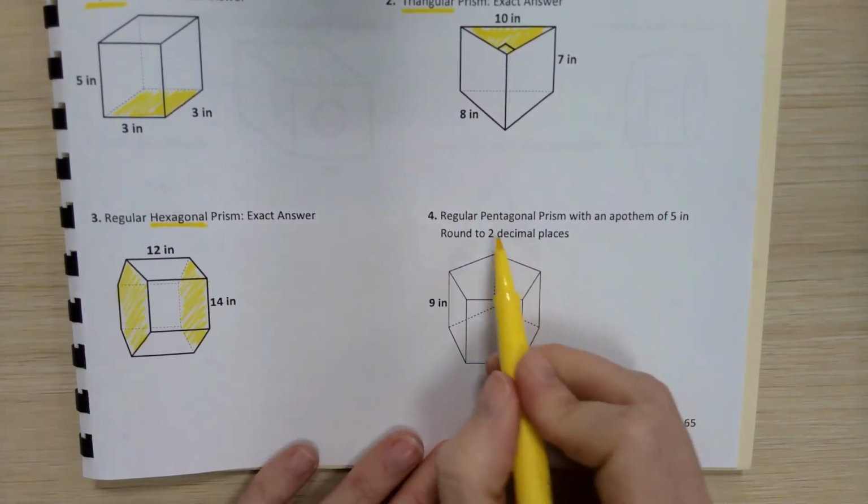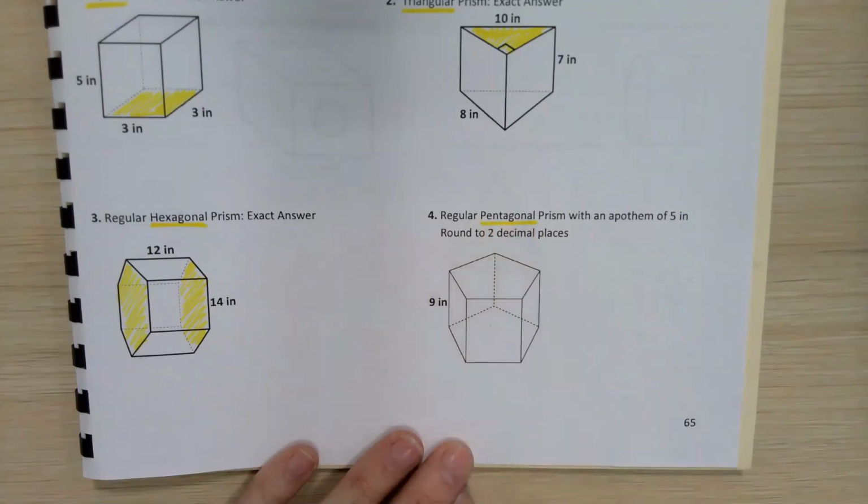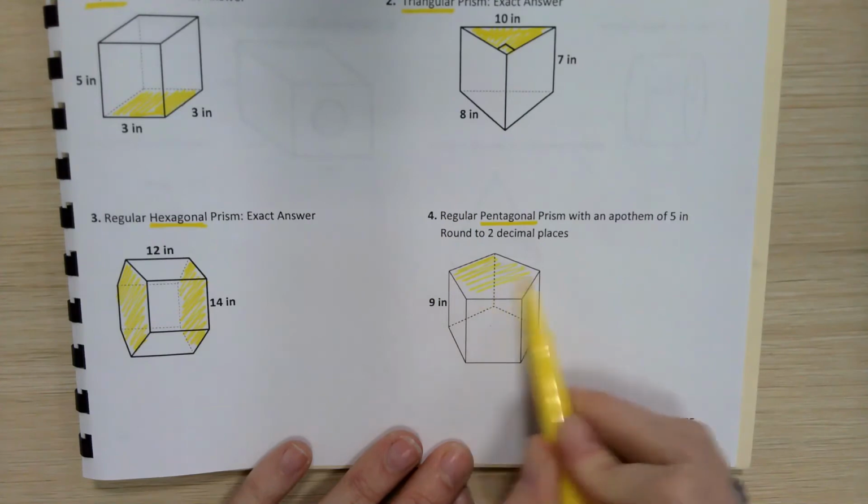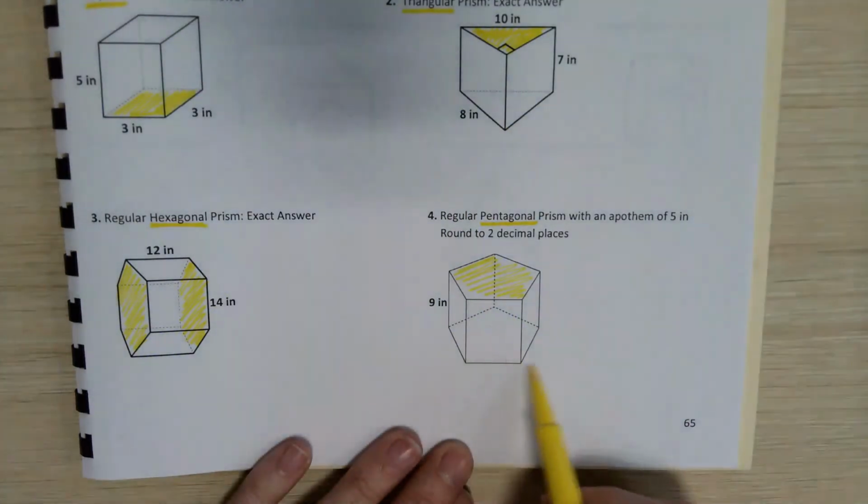And then for the last one on this side of the page, it's telling me to look for a pentagon. And so that would be either the top, or we could have shaded the bottom as well.